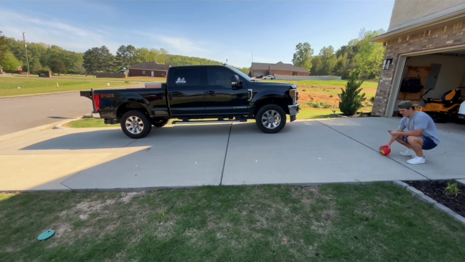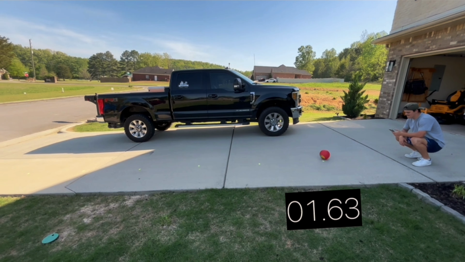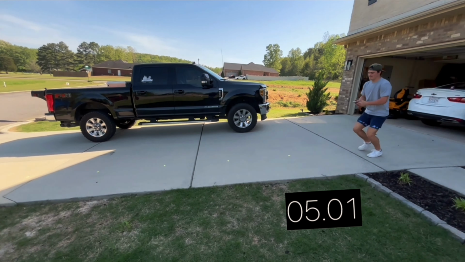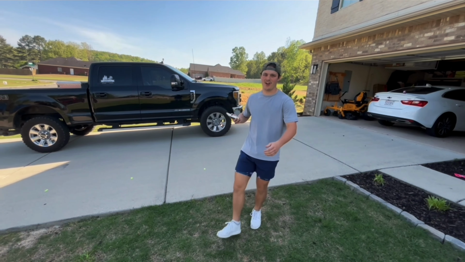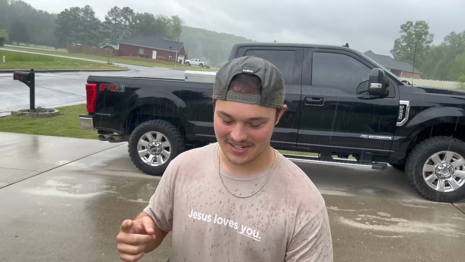3, 2, 1. All right, ball's gone. But I got 5 seconds here. It's raining, but I forgot to mention a couple things. Lightning has been detected, and I'm holding a selfie stick right now, so it's probably not the best idea. There's the thunder.